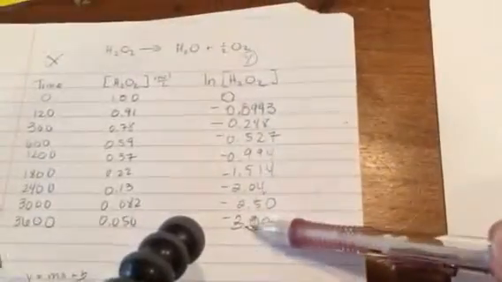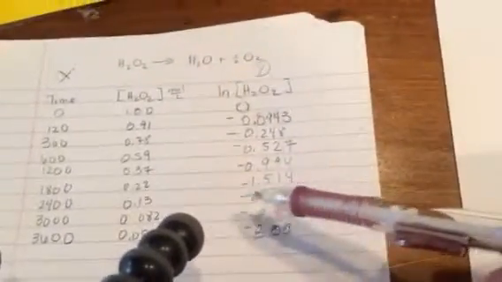So I need to plot this as a line, and I'm going to use the calculator to do that, and that's what I want to show you.